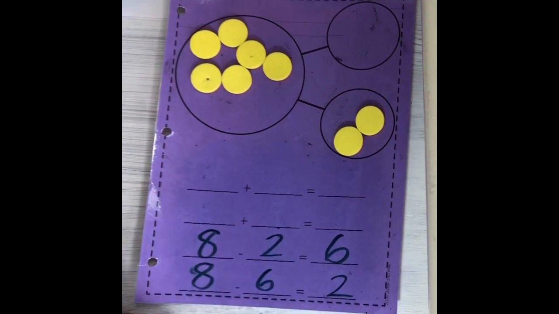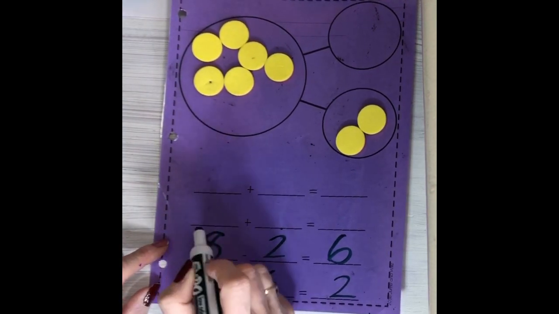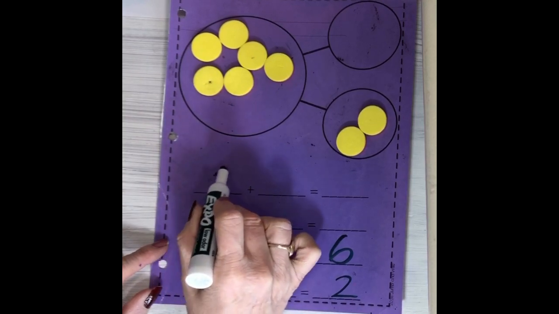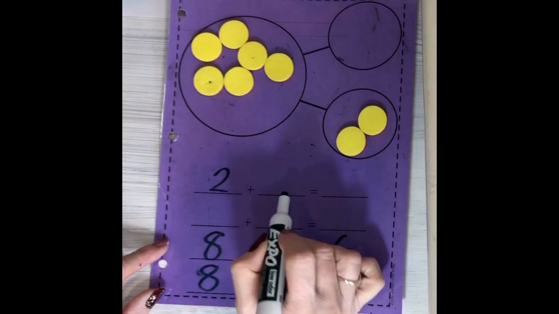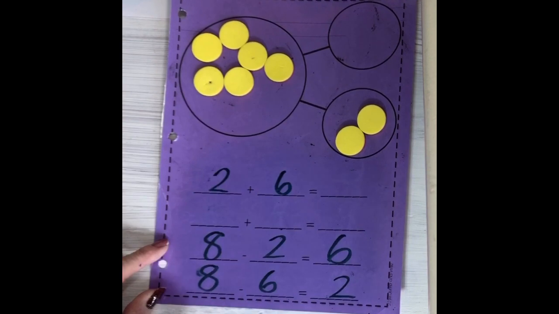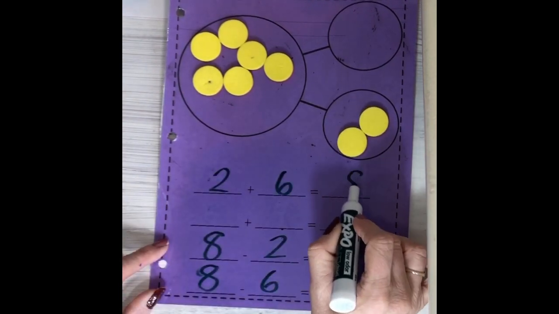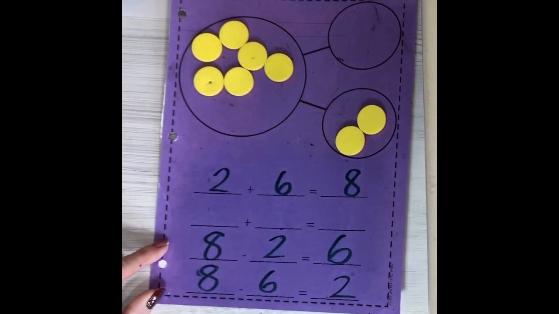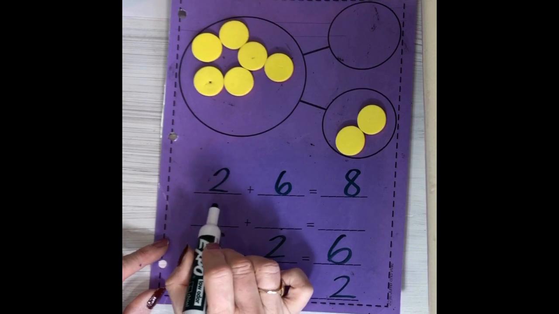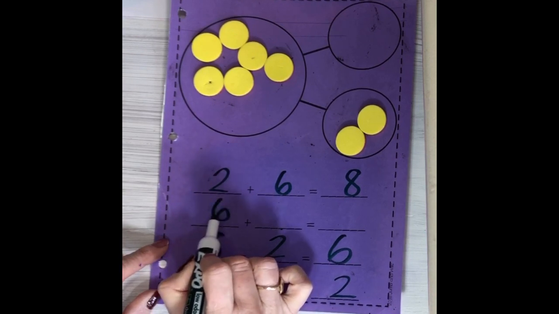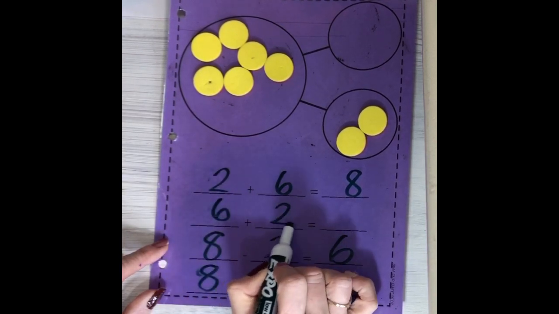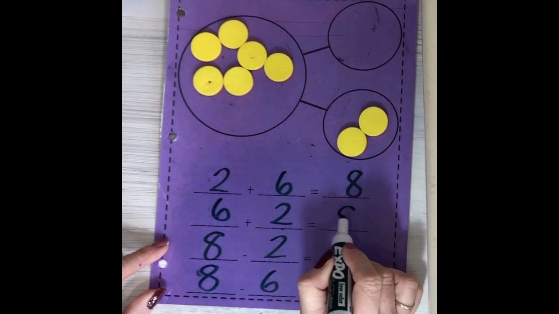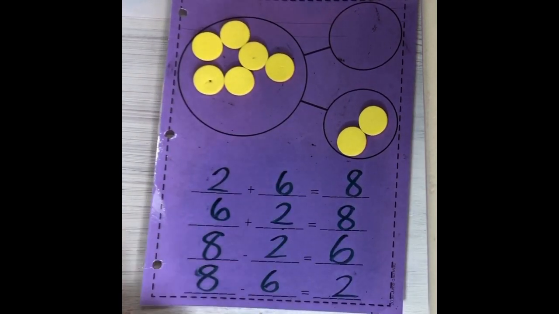Now we can turn this around and we can do our addition sentences that go with our fact family. So let's think about what we would write there. I think I'm going to start with the 2 that fell to the ground. 2 plus the 6 in the sky equals 8 altogether. And then I can switcheroo it around. 6 in the sky plus 2 on the ground equals 8 altogether.